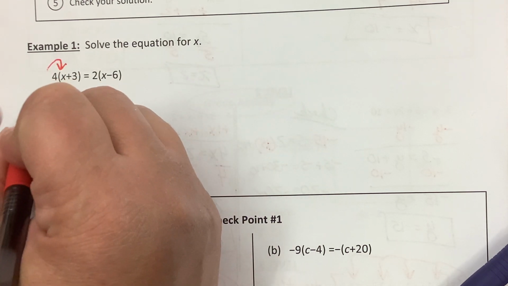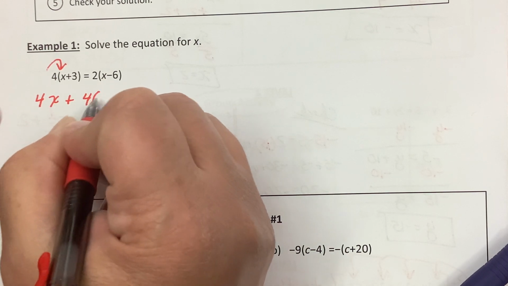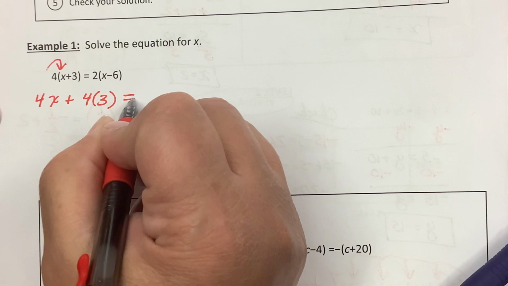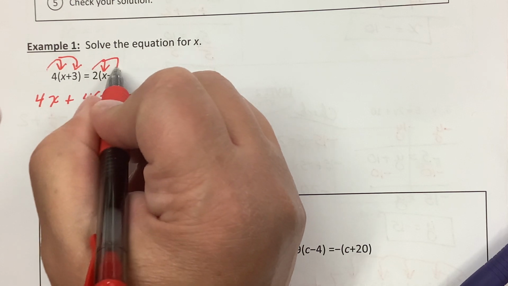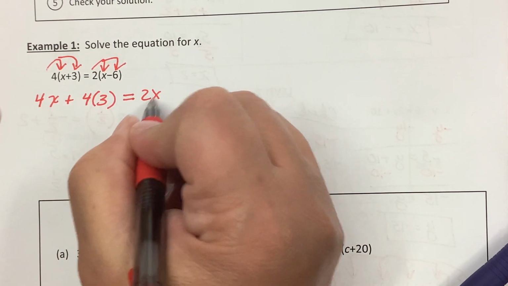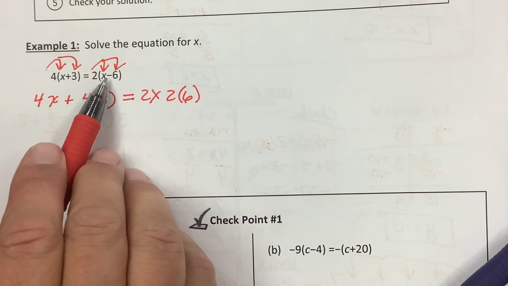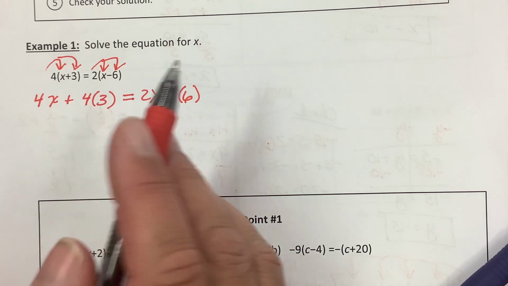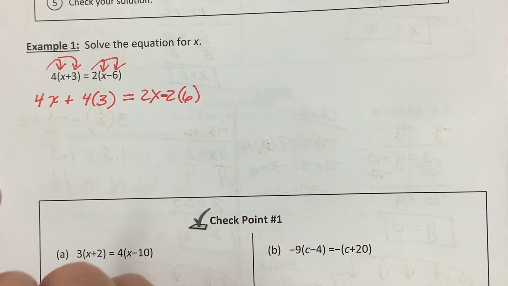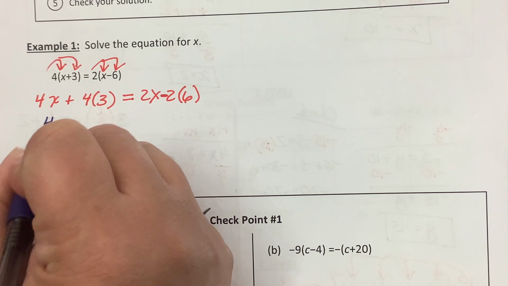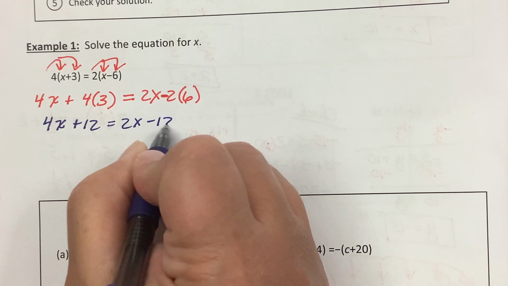So 4 times x plus 4 times 3, and then the equal sign. So 4 times x and 4 times 3. 2 times x and 2 times 6. Now, you have a kind of choice here. You can either change that to add a negative or leave it as just a negative. I'm going to leave it as just a negative for now. We'll talk about that later. So I end up with the equation 4x plus 12 equals 2x minus 12.